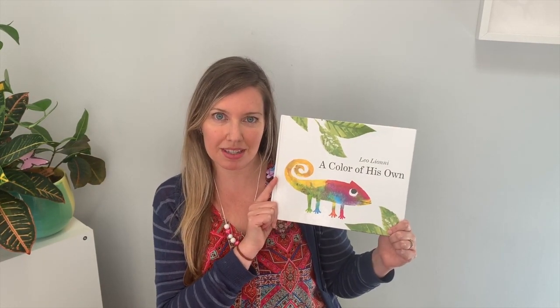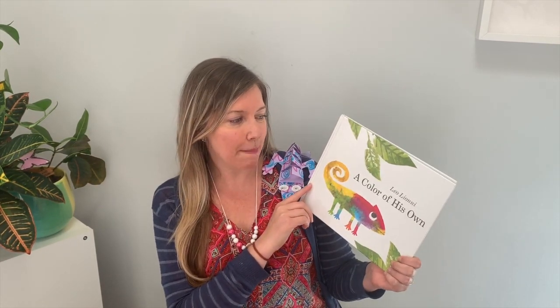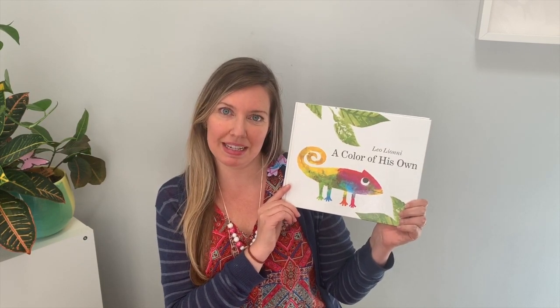I also encourage you to look up some facts about chameleons. They are such interesting animals. They're very unique. They have some really unique features. Another thing you could do is look up some books. This is one of our family's favorite books. A nice story about a little chameleon. So, I hope you'll follow along.